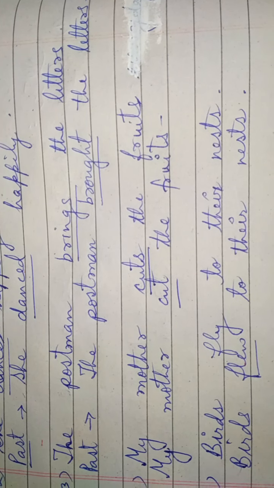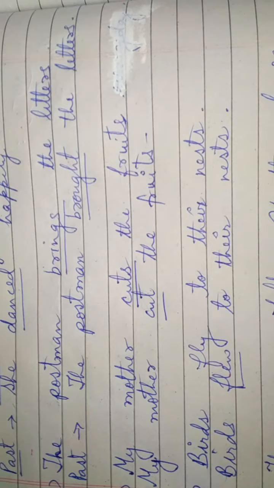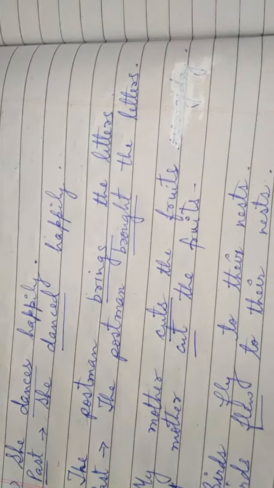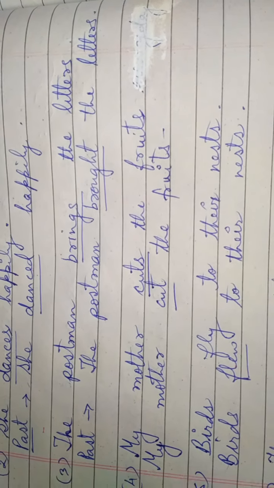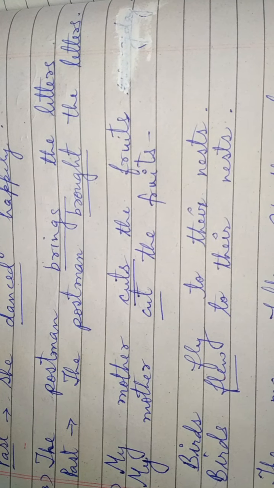The postman brings the letters. Here you see the word bring. It is a totally different kind of verb. You have to remember the past form of the word bring. It is brought. So we write, the postman brought the letters.